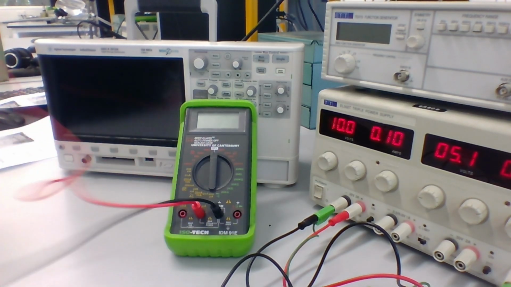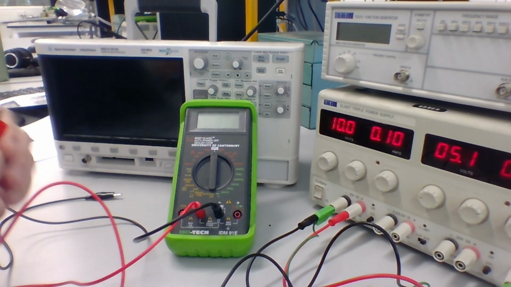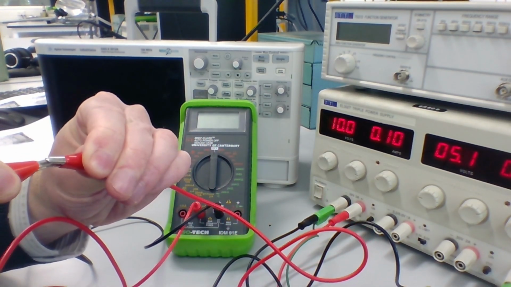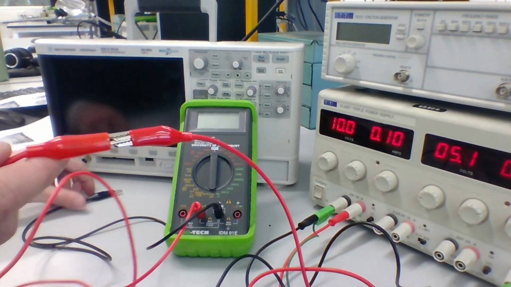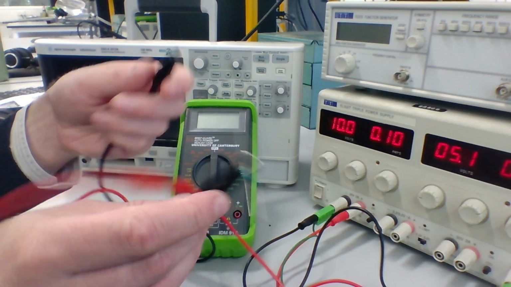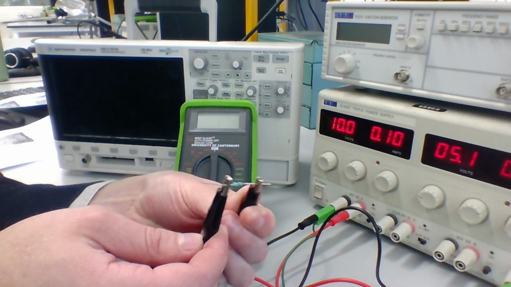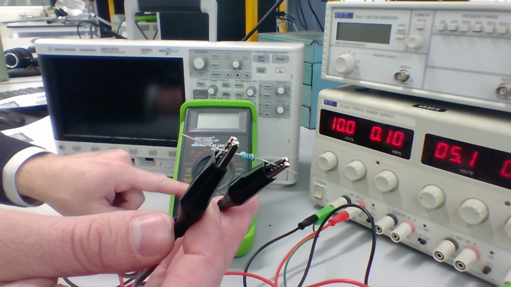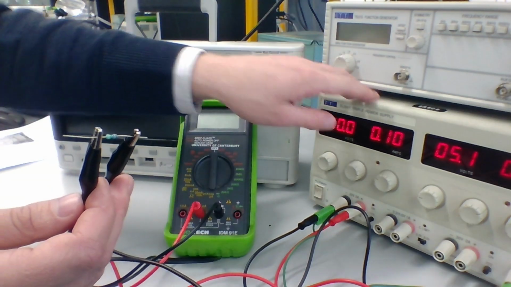Okay. Now that I've hooked my multimeter up correctly, I'm going to connect the positive lead of the multimeter to the positive lead of the power supply. Like so. I'm then going to connect the negative lead of the multimeter to the unconnected side of the resistor. Like so. That way, current will flow out of the power supply, into the multimeter, out of the multimeter, across the resistor, and then back to the power supply's ground.